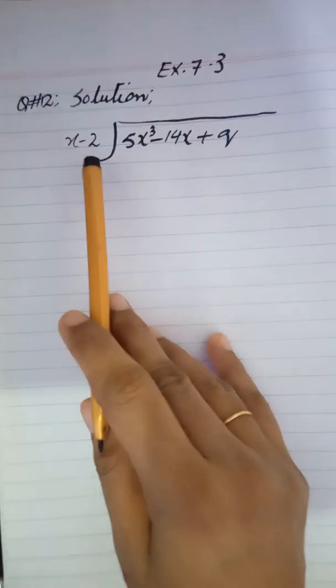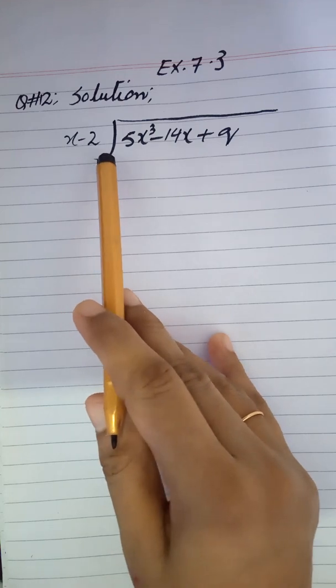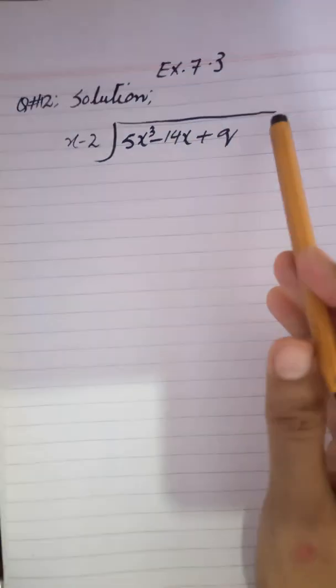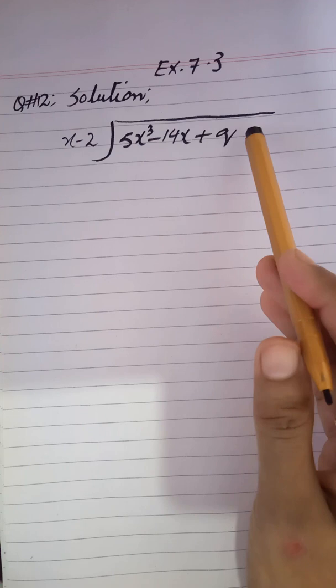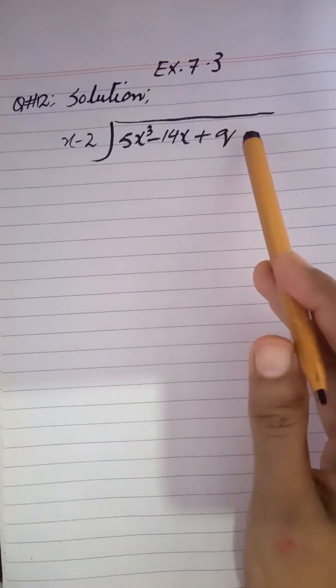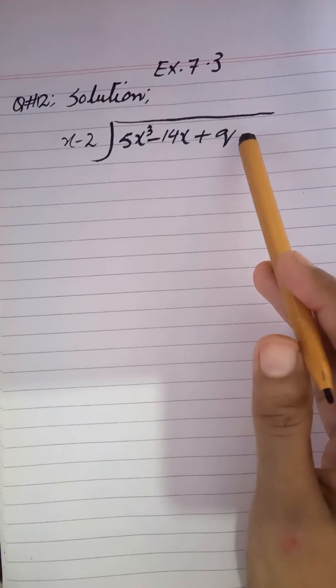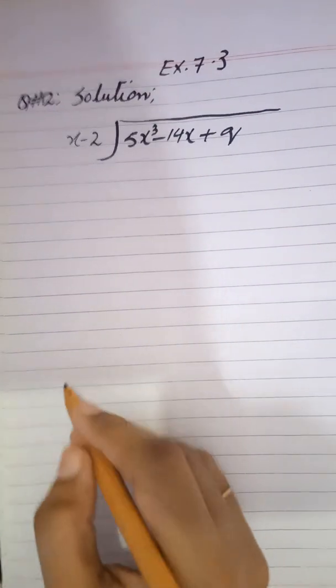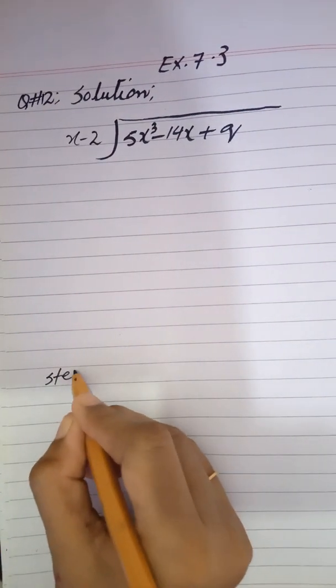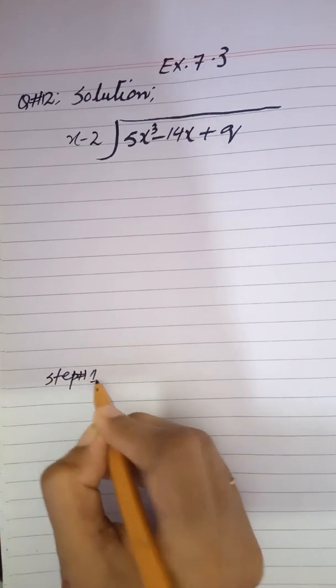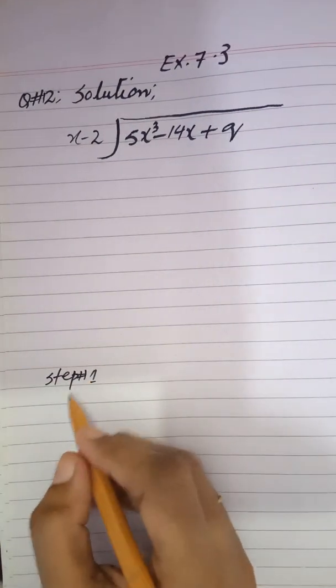will not be exactly divisible by x minus 2 means we will have some remainder left, and they are asking what value of q, what we have to put in place of q. Okay, to find out the value of q we have to divide first, so we will divide. Step number 1. See step number 1. What we will do to divide, you know very well.